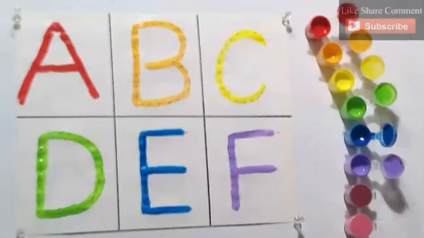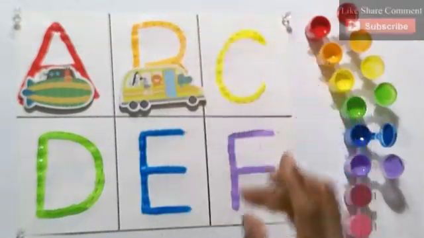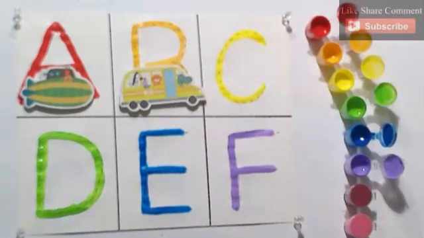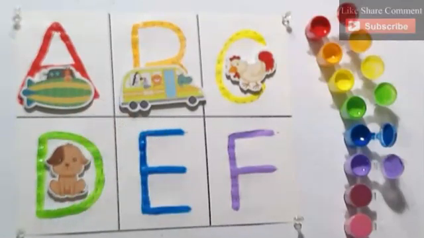A is for airship. B is for bus. C is for chicken. D is for dog.